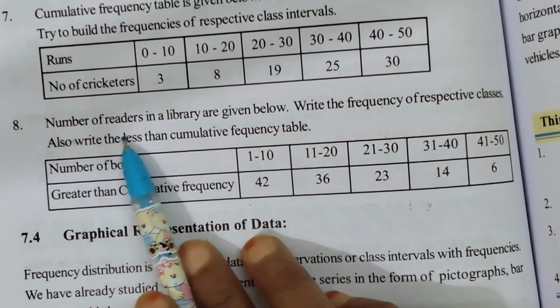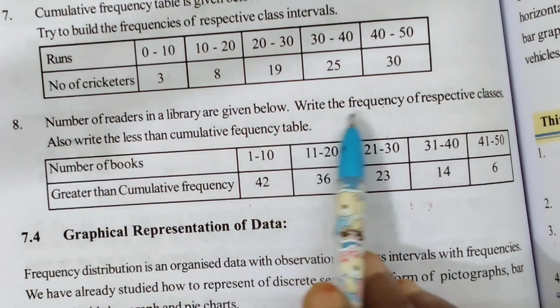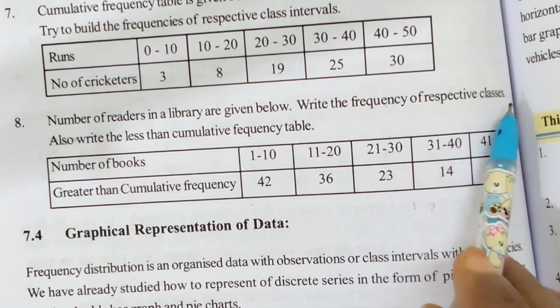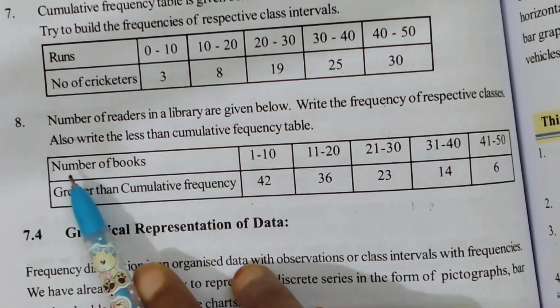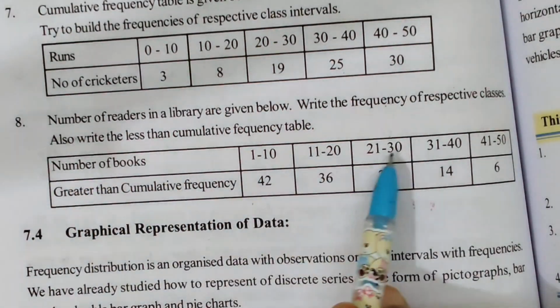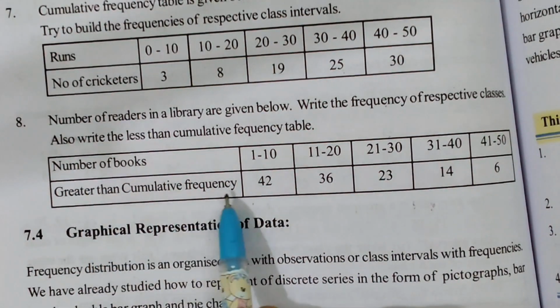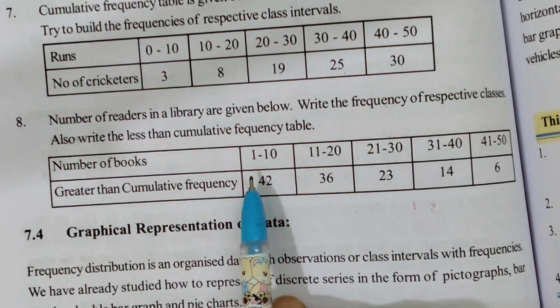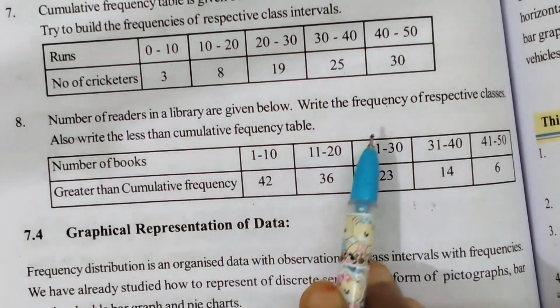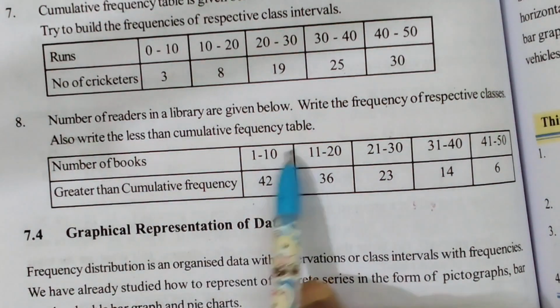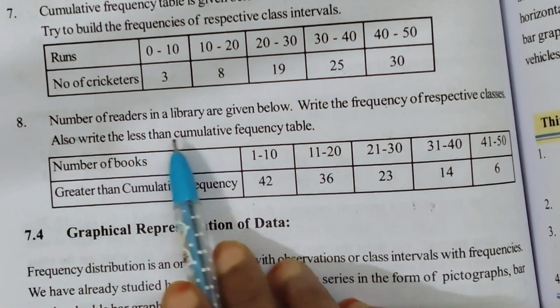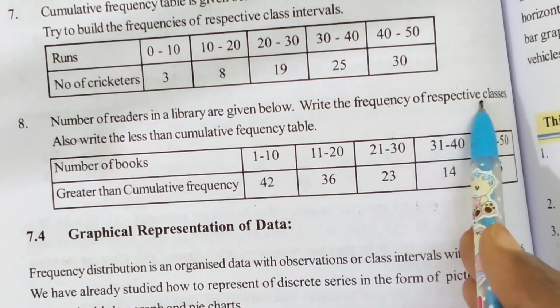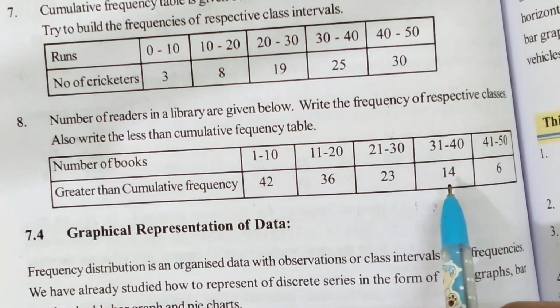Next, eighth question. The number of readers in a library is given below. Write the frequency of the respective classes, and also write the less than cumulative frequency table. Here the number of books is the class interval, and the greater than cumulative frequency is given. So we write the frequency and the less than cumulative frequency of the representative classes.